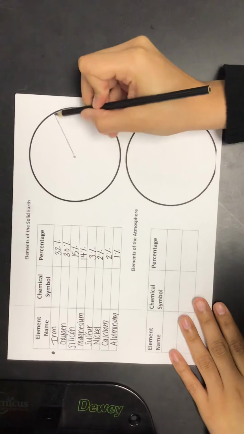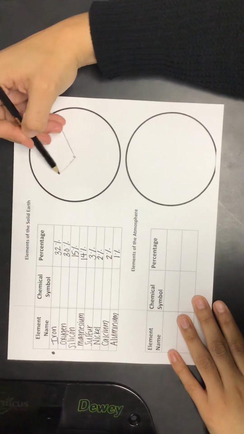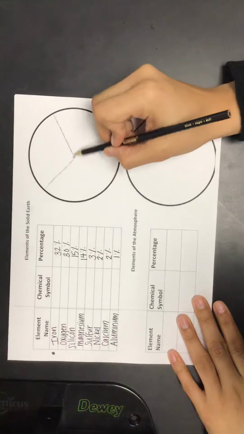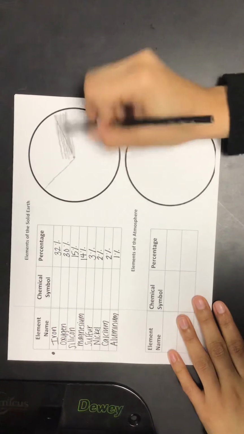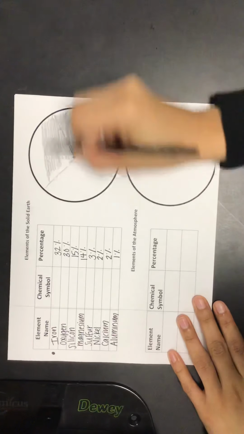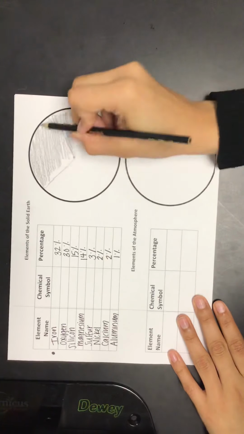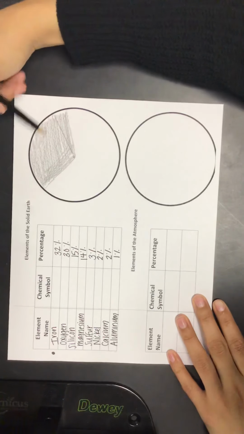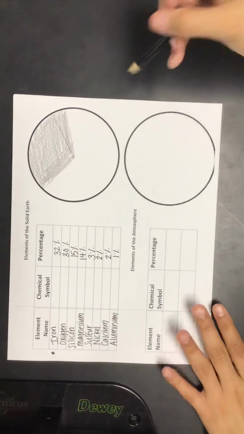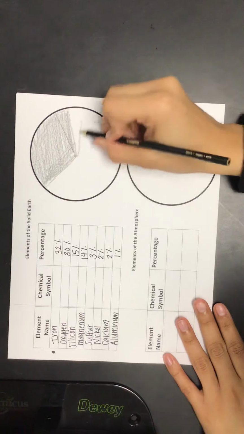So iron is about a third of our earth. So we're going to make a third of our pie chart black. I'm going to add a little more. All this needs to be shaded in black, okay? So a third is iron. We made that. We're going to shade it in. I'm going to add a little bit more, actually. I'm sorry.